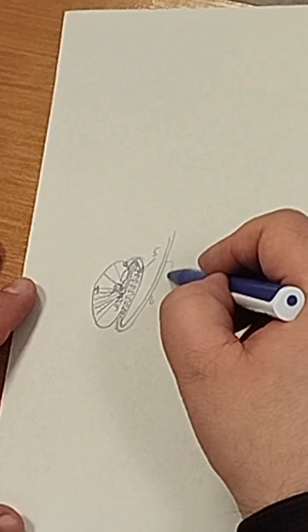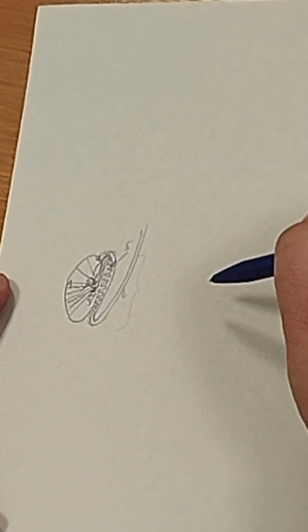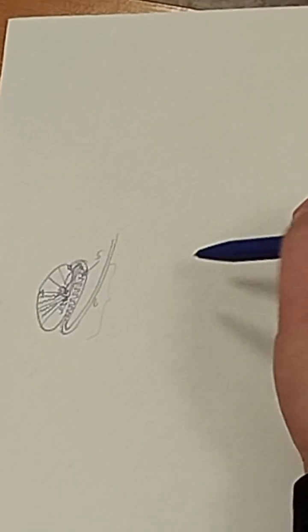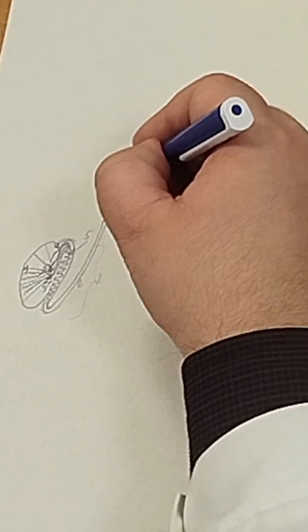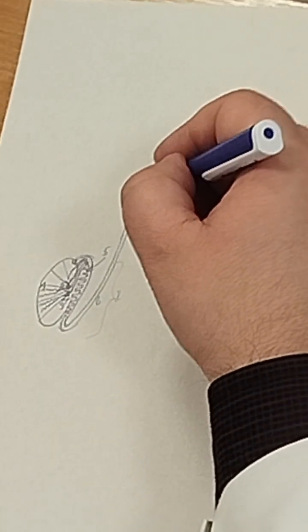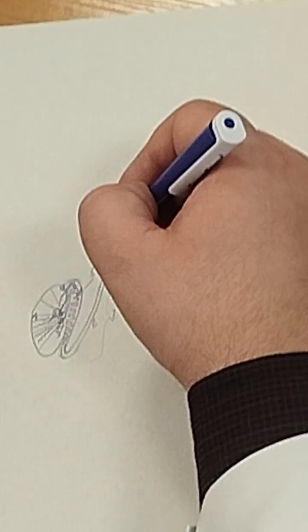This deferent duct behind the testis has the name pars testicularis, or another name, pars scrotalis, because it is in the scrotum. Number 7. Then pars funicularis, it is in the spermatic cord. Number 8.